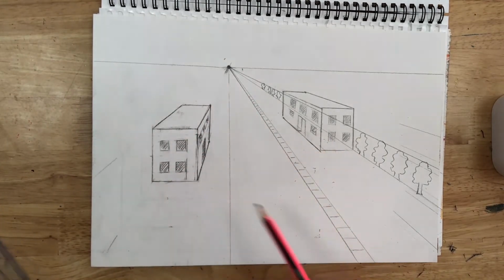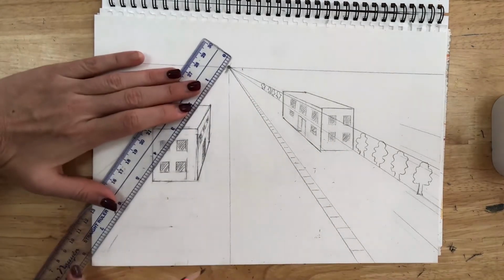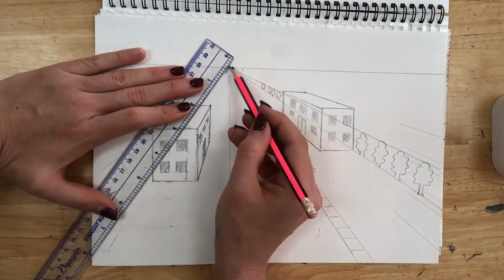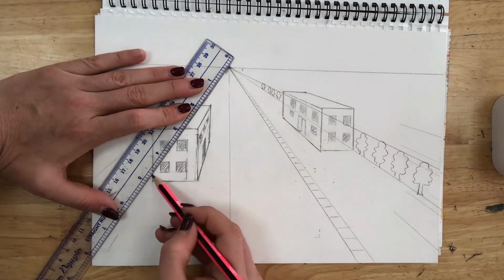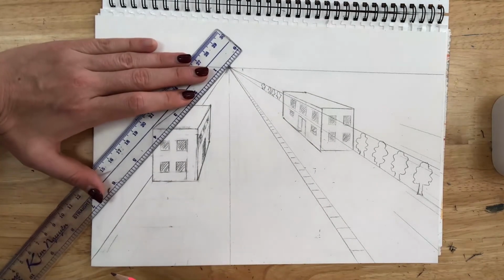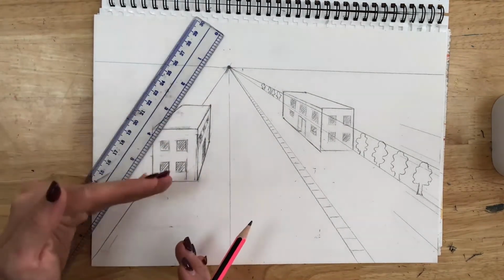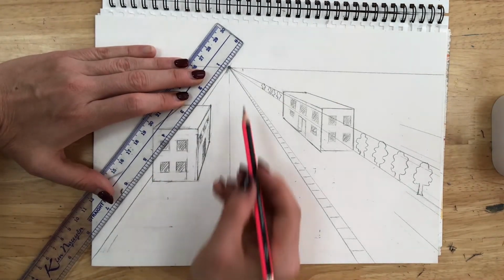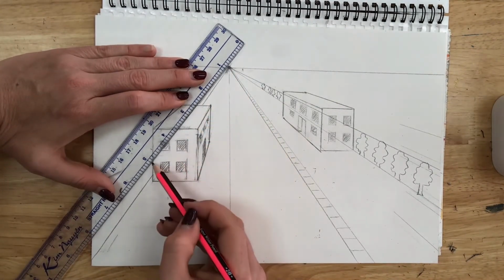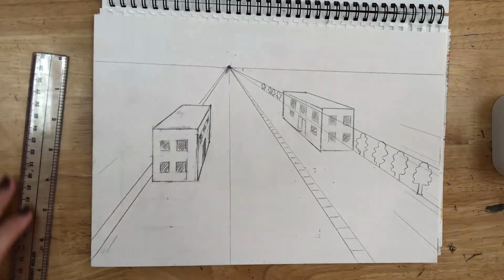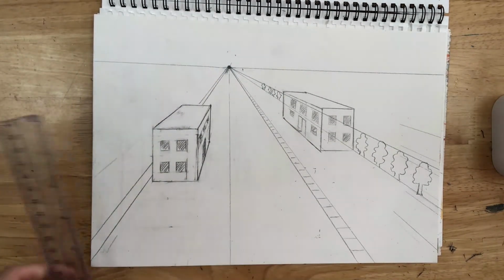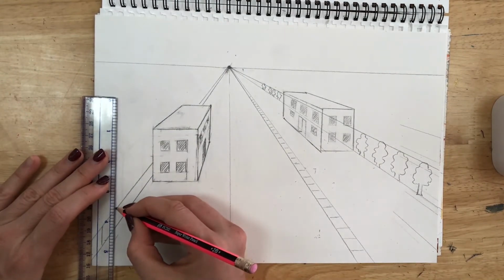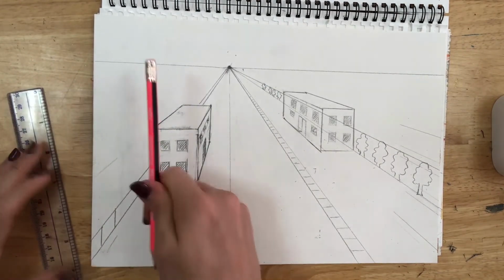Okay, again on this side, if I wanted to have a fence behind the building, I'll do the same thing, mark on my perspective line. Think about how tall do I want the fence to be compared to the building. Not too tall. And the railings of the fence will be going directly up.